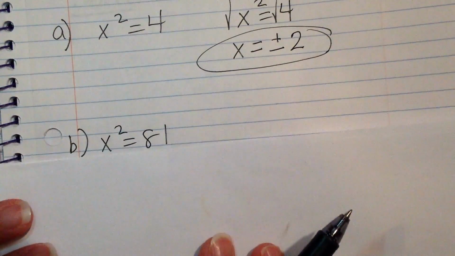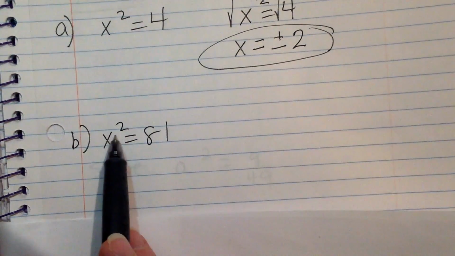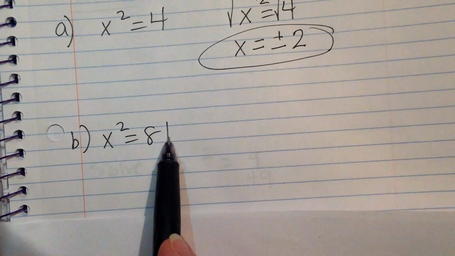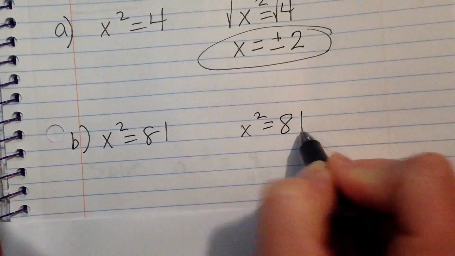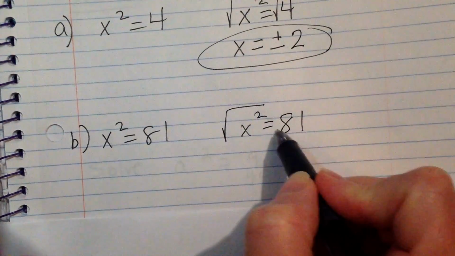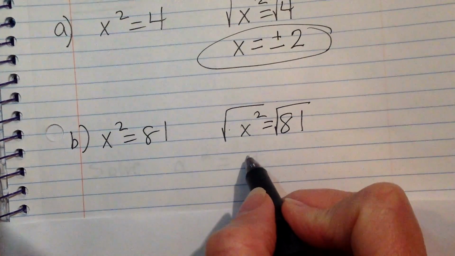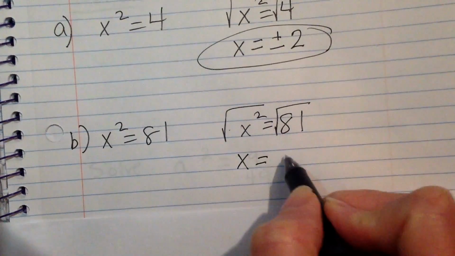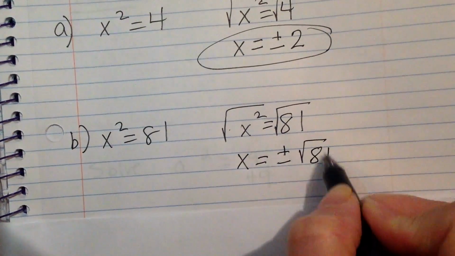Let's look at another example. x squared equals 81. Take the square root of both sides. The square root of x squared equals x equals plus or minus the square root of 81.